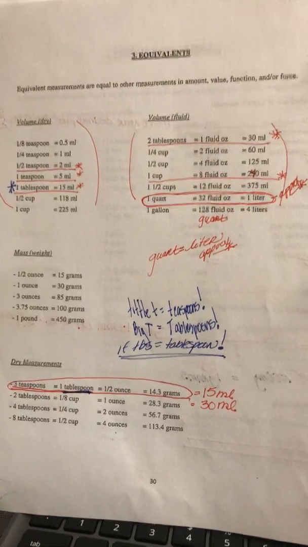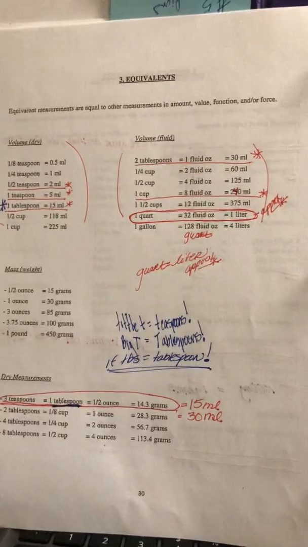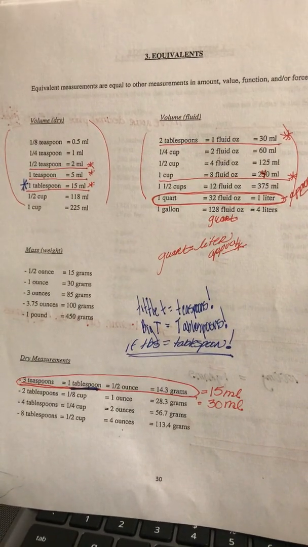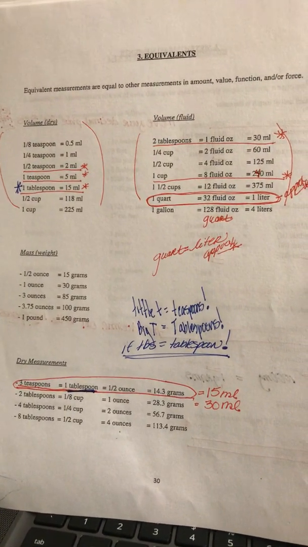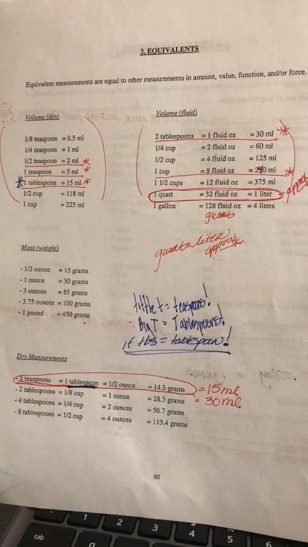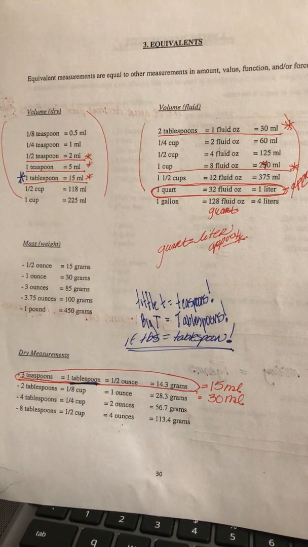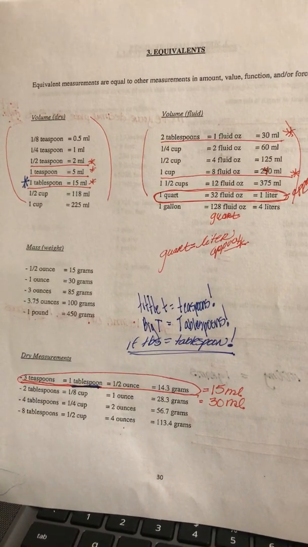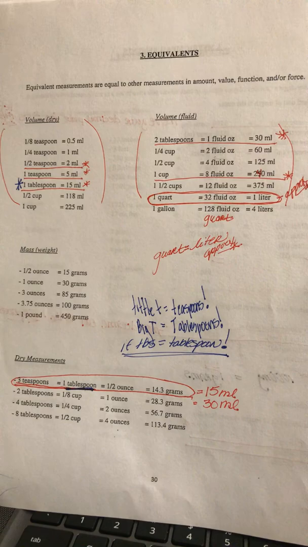They have to make that in different medication dosages. So a half a teaspoon is 2 milliliters. 1 teaspoon is 5. And a tablespoon, which is your bigger one, the big spoon, is 15. Know those as well. They don't go away.